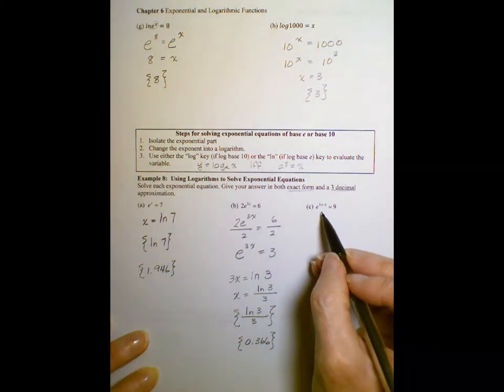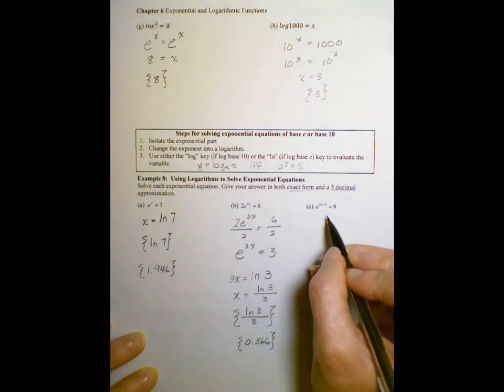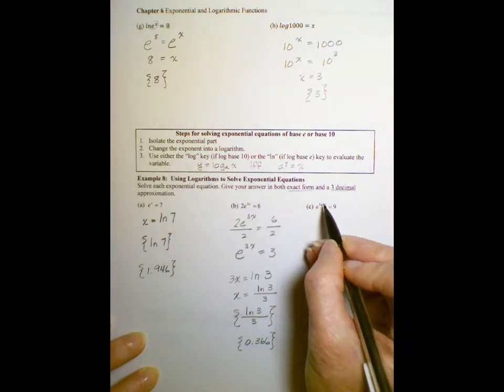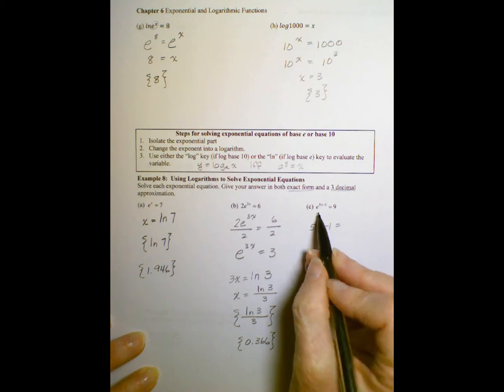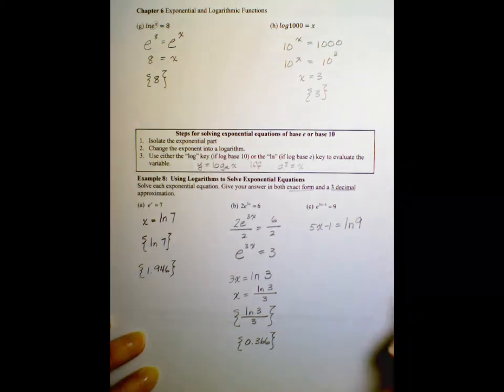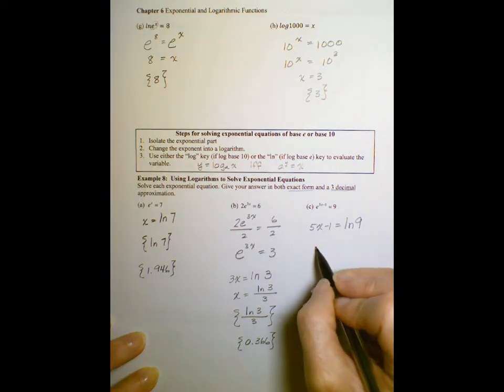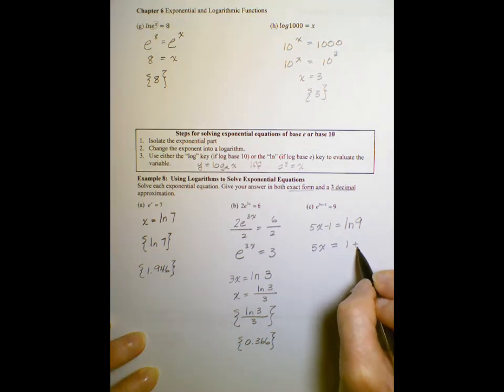Example C, the exponent is already isolated. So let's change it to a log. The exponent, 5x minus 1, equals the log to base e, I'll write as ln, of 9. Add 1 to both sides. And I like to put the 1 in front here.